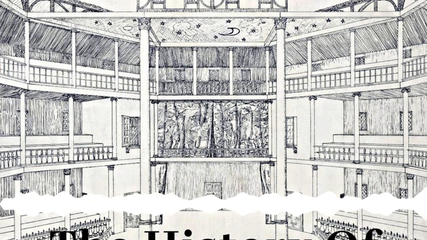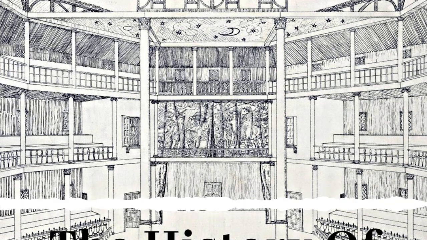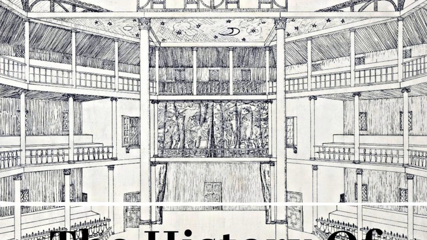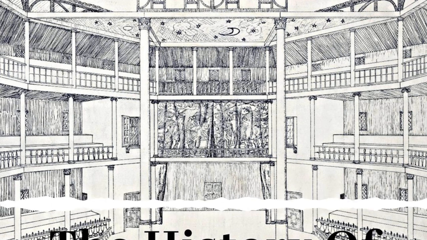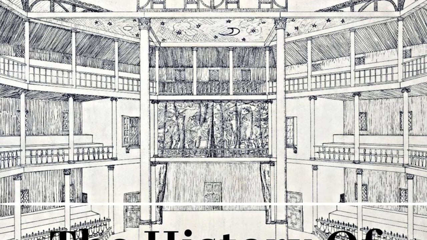Next time, there will be a little more on Richard, as I'm going to discuss some of the issues raised by a recent production of the play in London, which illustrates very well how this play can still, 400 years on, raise some very heated debates.